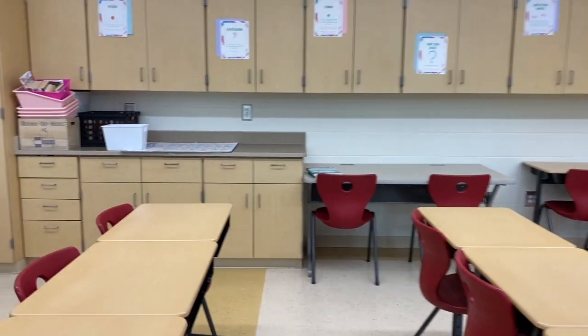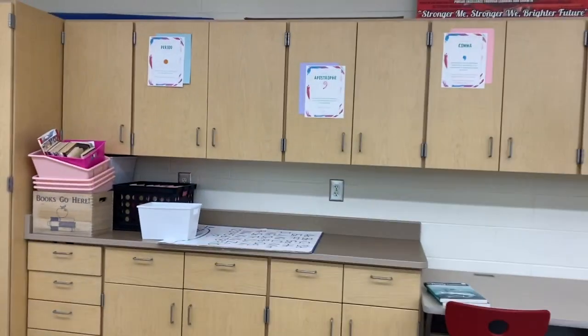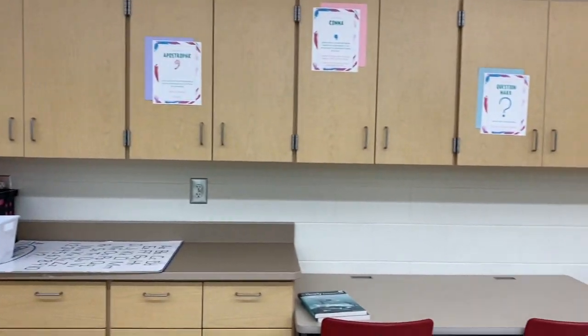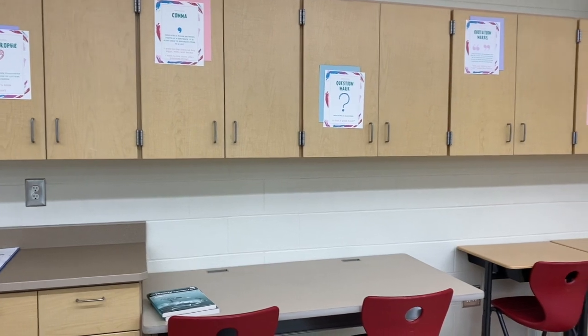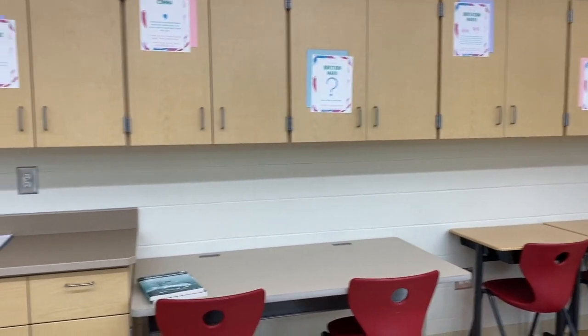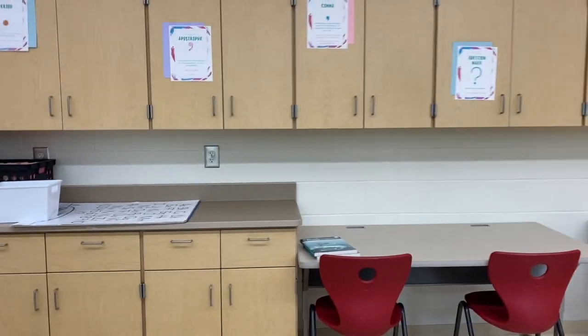Posters up. I think I like them. I went ahead and did every other door. I still need to add a colon and a semicolon poster, but I can work on that later. Okay, so I think that's fine for now.